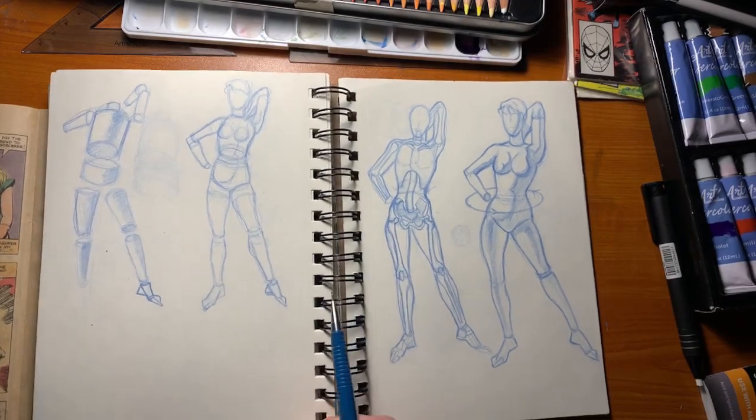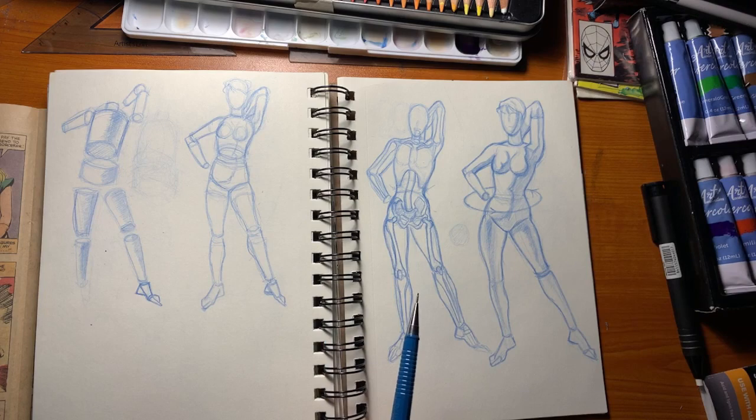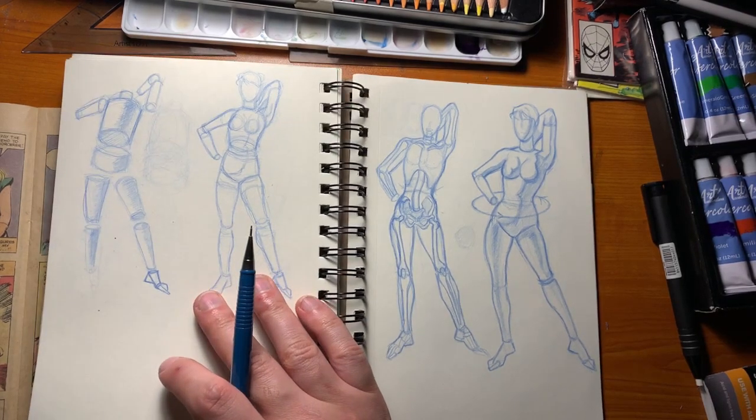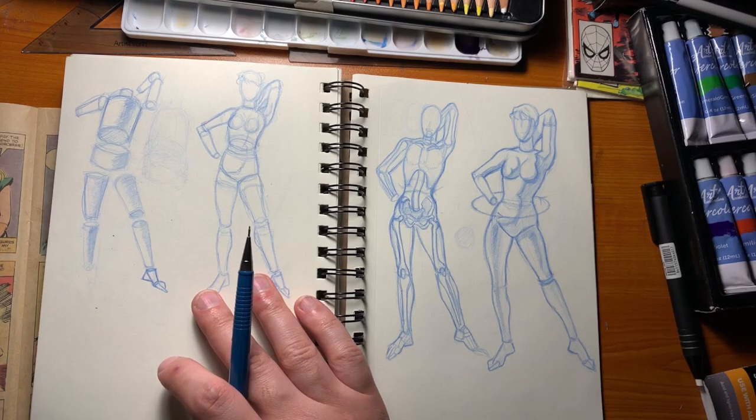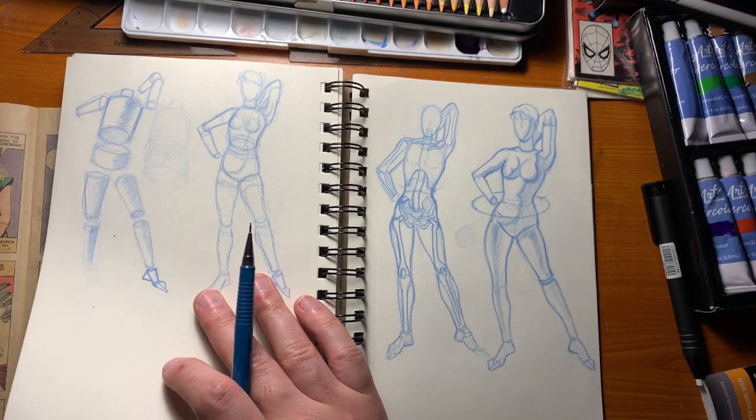I might be uploading these pages. It really depends. I have to ink them first so that you guys can get better quality.